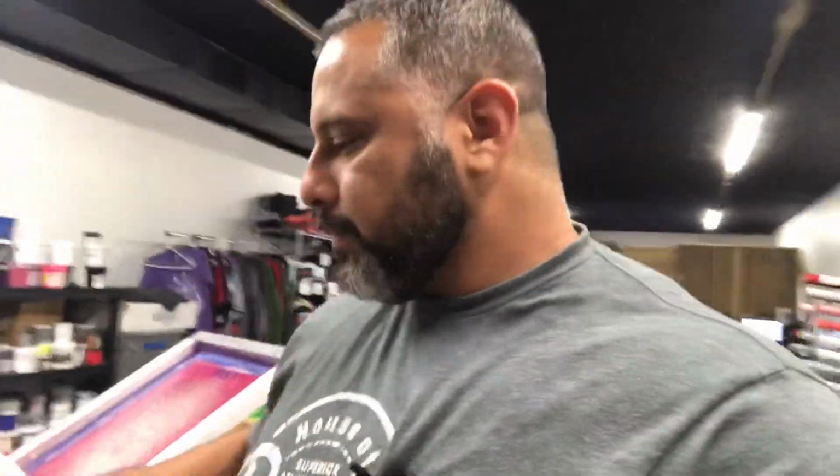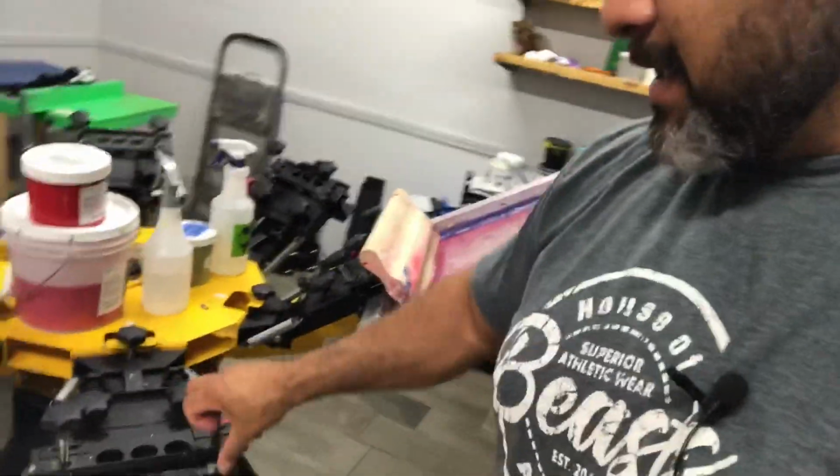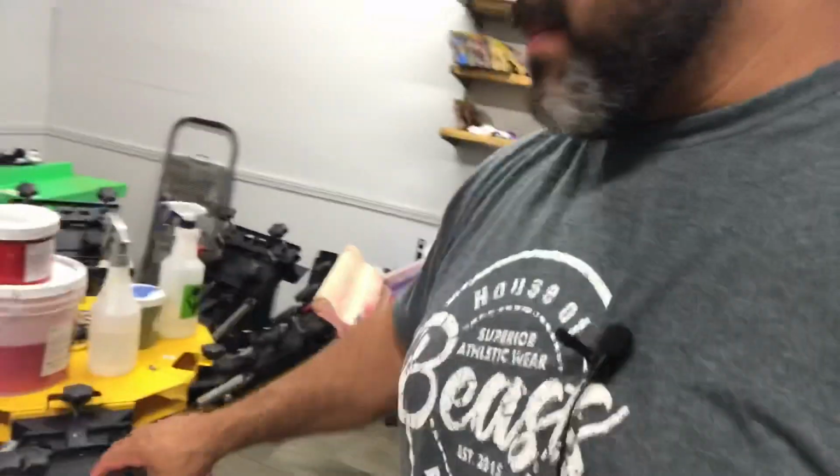You can start off with a 1-color 1 station, something to press a screen, something to attach a screen and bring down and print. That's all you need. It doesn't matter if you make your own, but at the minimum, you will need a screen press just to be efficient.